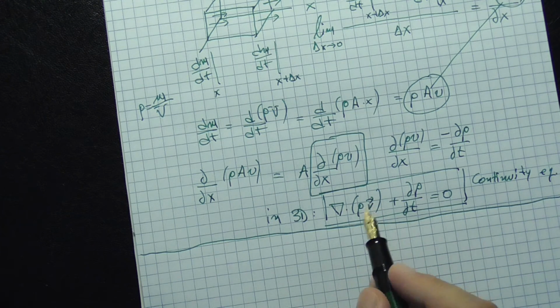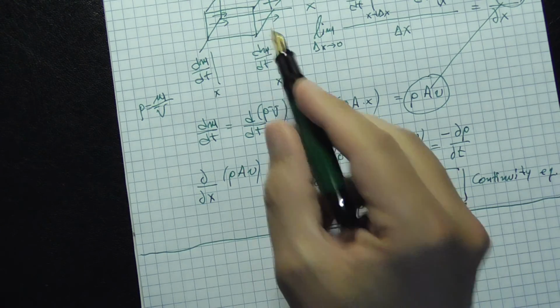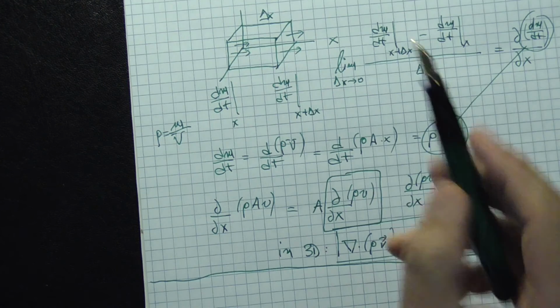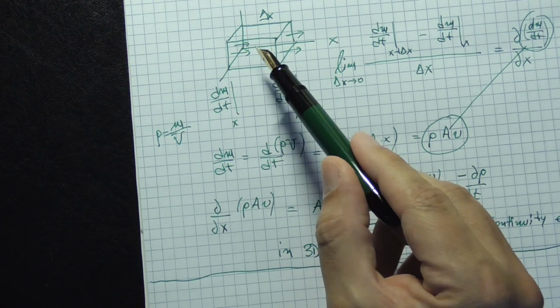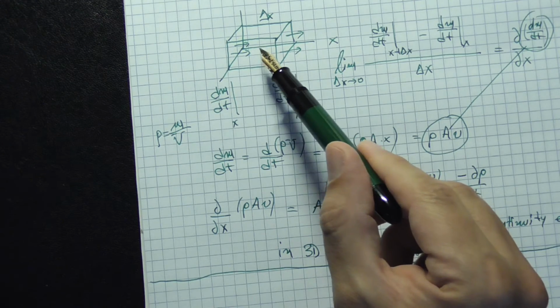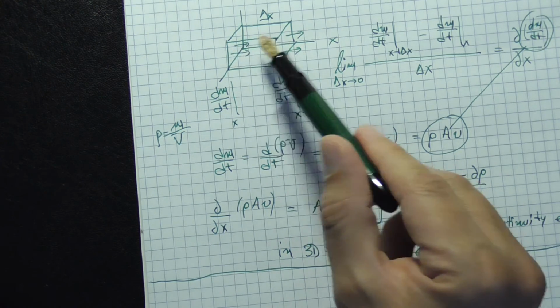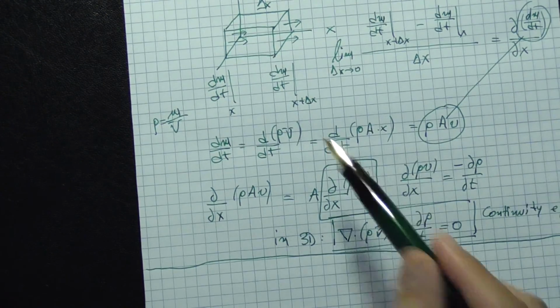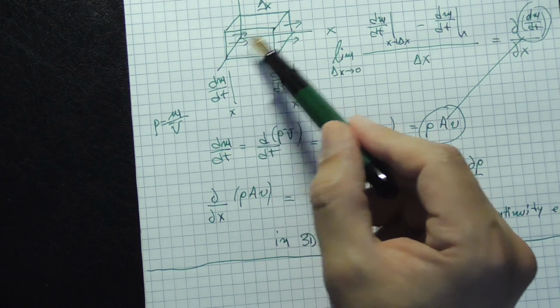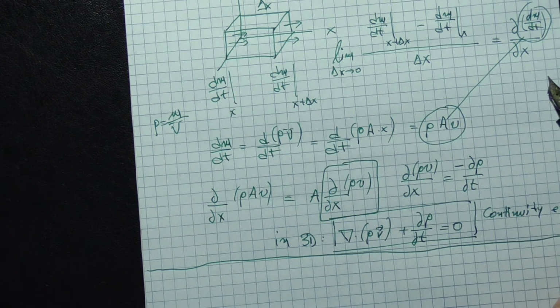And again, this means that there are no sinks or sources inside this volume. In other words, no cause of creating mass or losing mass, or mass disappearing inside this volume. The density changes only because there is a difference in the flow rate between the two cross-sectional areas.